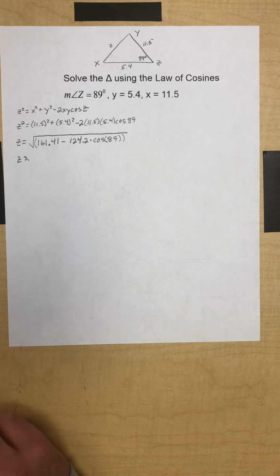Let's simplify this using the calculator. 11.5 squared, I'm getting 132.25. Then 12.62 squared plus 5.4 squared, and I'm getting 188.4244.